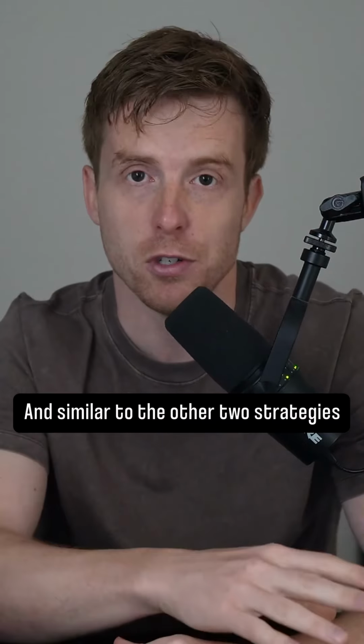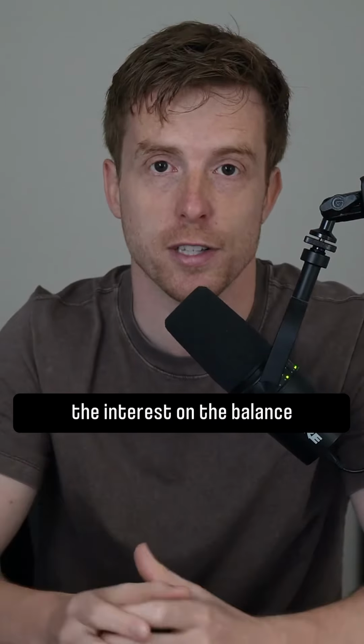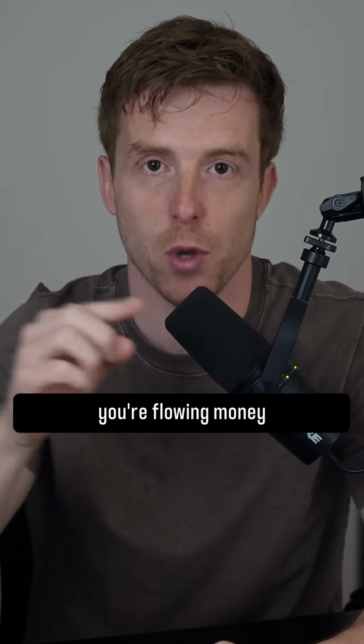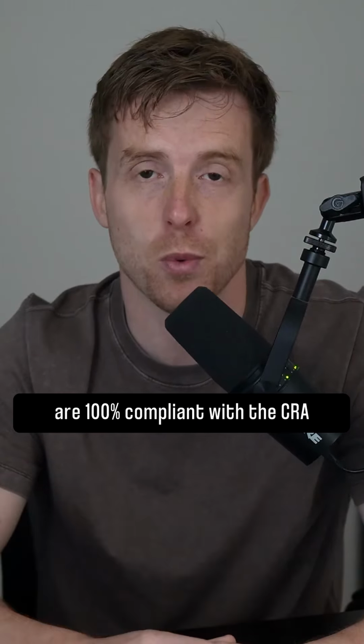And similar to the other two strategies, the interest on the balance of the line of credit is now tax deductible. And the really cool part is you're not leveraging anything in addition. You're not changing your cash flow. You're just changing the way you're flowing money. And by the way, all three strategies are 100% compliant with the CRA.